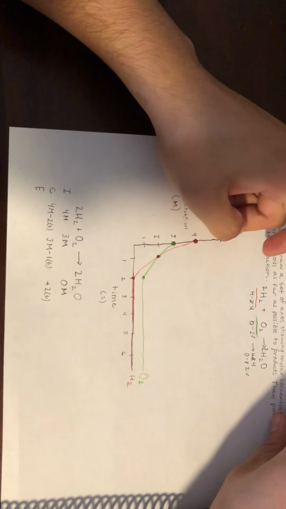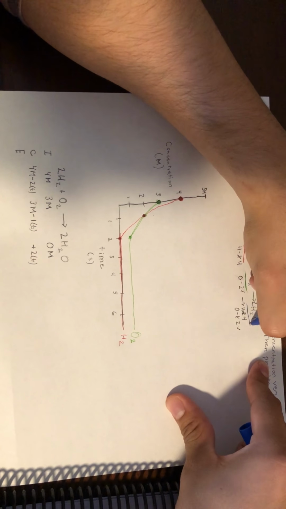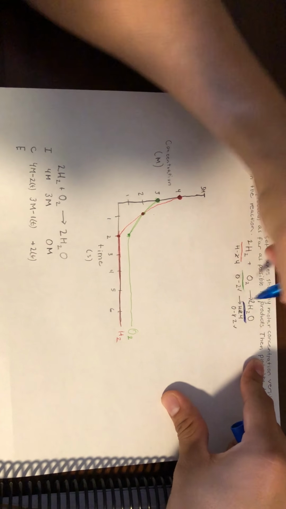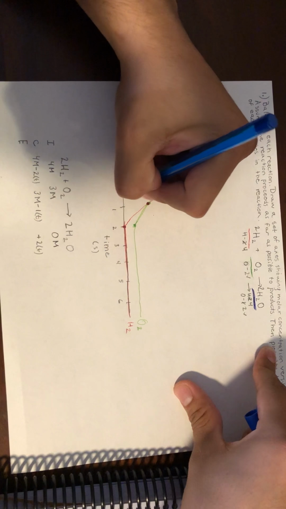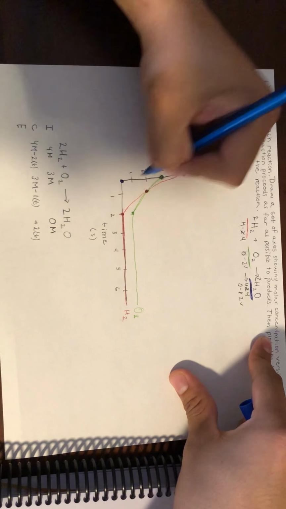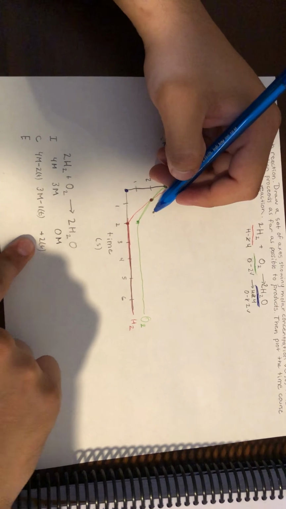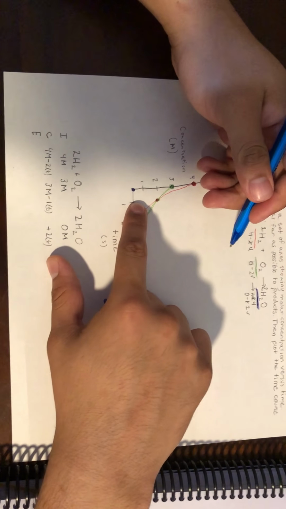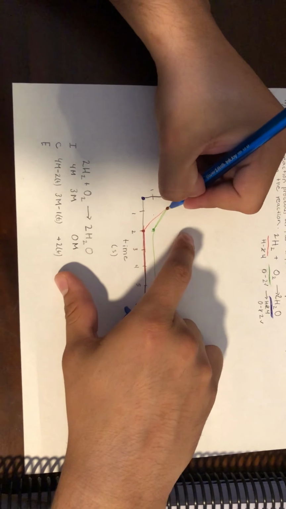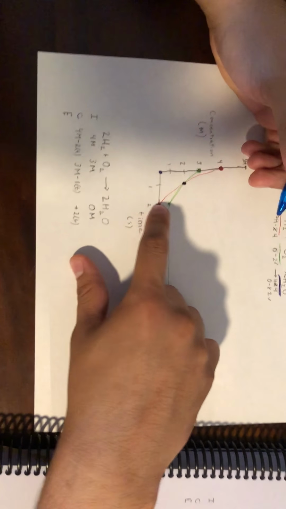And lastly, your product H2O is going to start at 0 since it's a product. You didn't have anything to begin with. So then our equation states a positive 2 times the seconds. So at second number 1, 2 times 1, it's going to grow to 2 molar concentration.